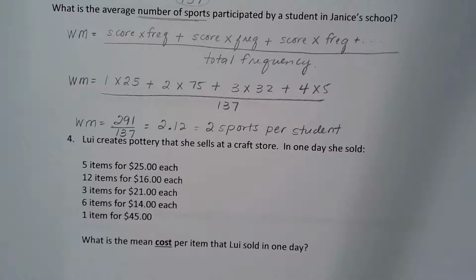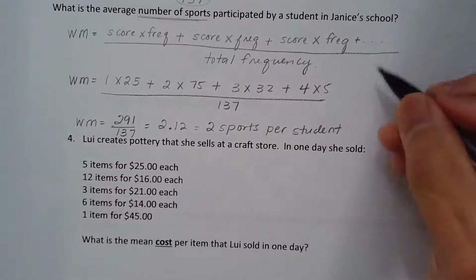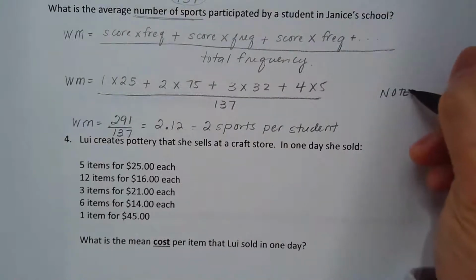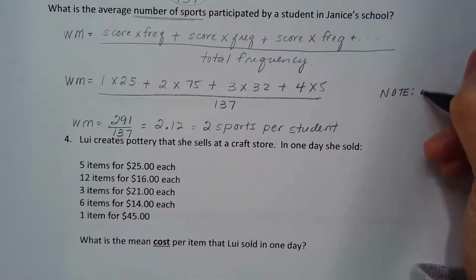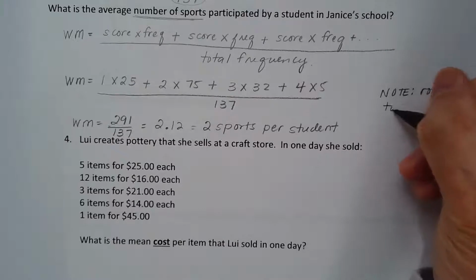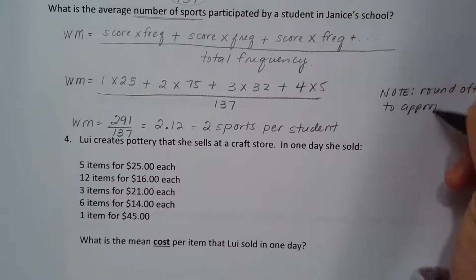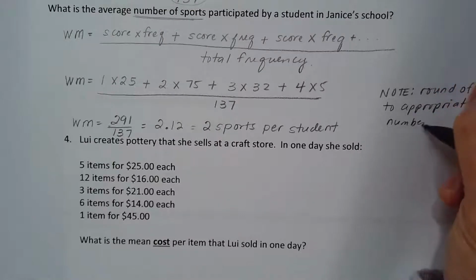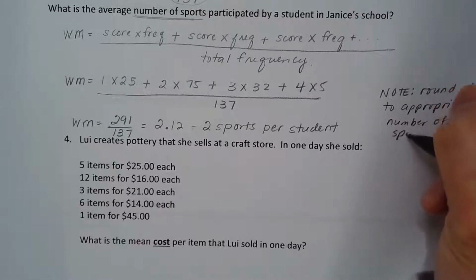Okay, now I'm gonna give you a little bit of time, maybe a minute, to think about that first. I'm actually gonna make a little note here. Note: round off to appropriate number of sports.